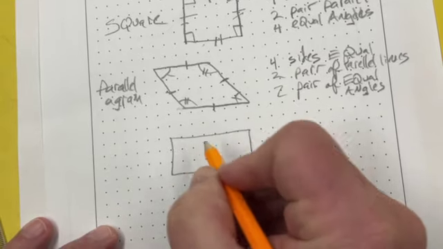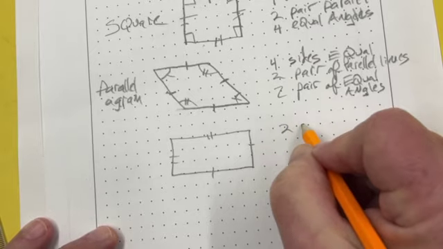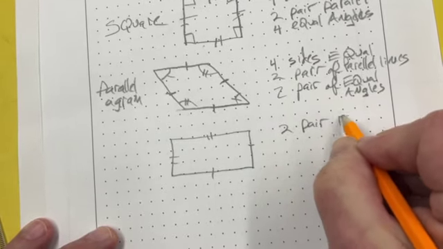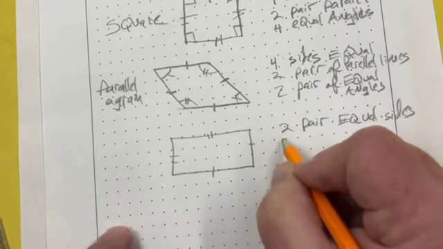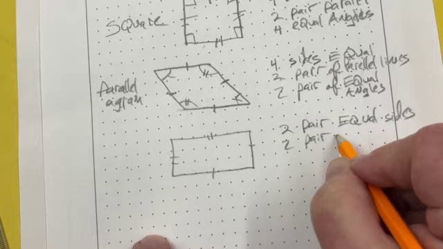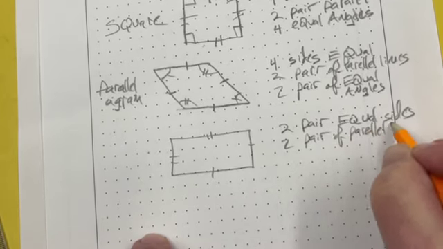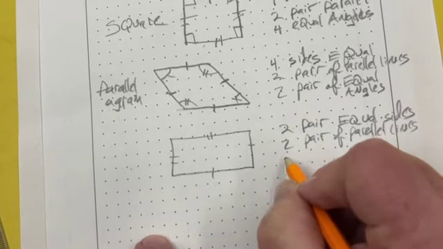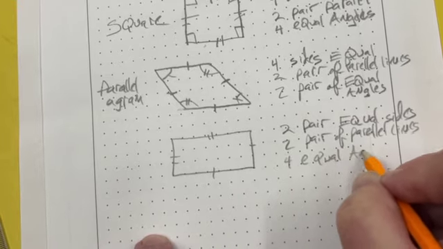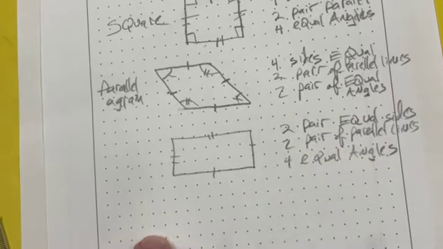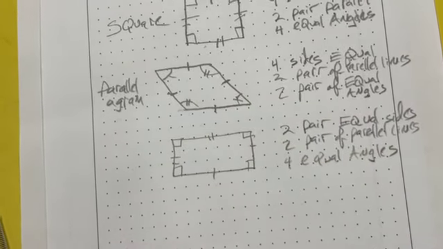It also has, of course, four sides, but it has two pair of equal sides and two pair of parallel lines and four equal angles. Right? Because these are all right angles. So it looks like that.